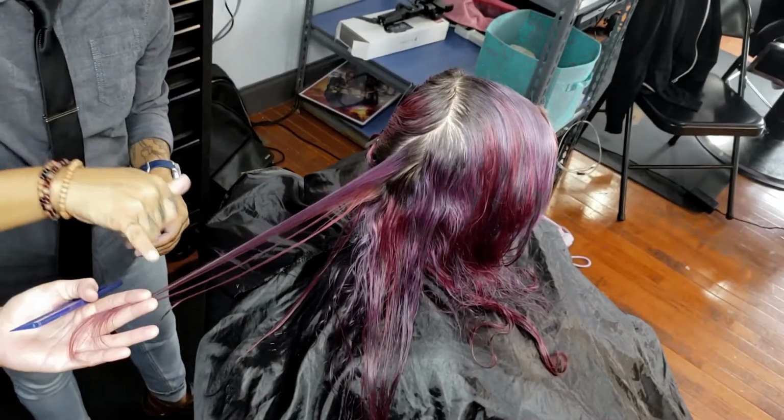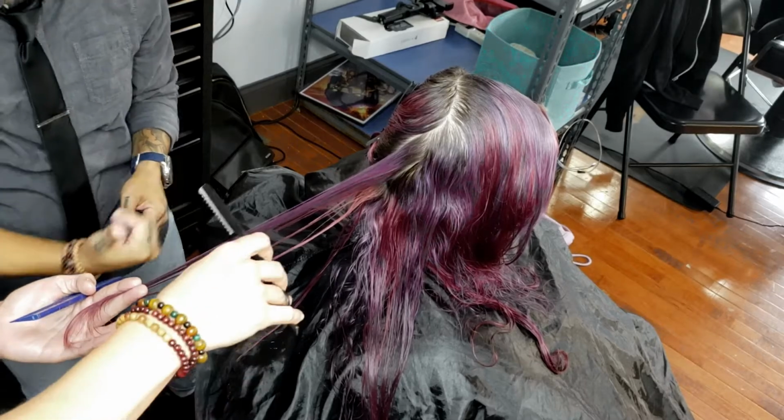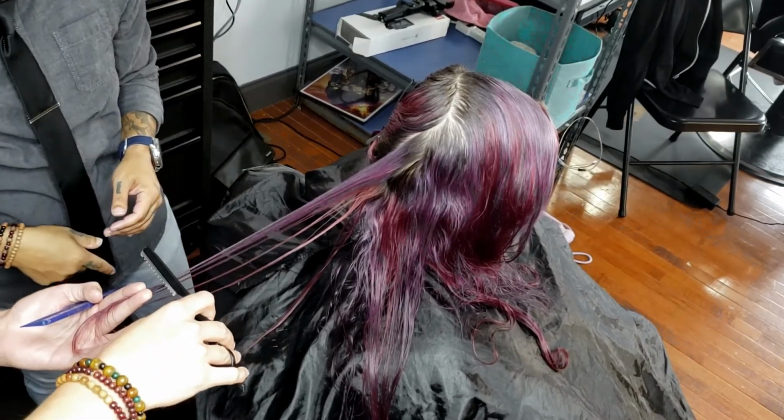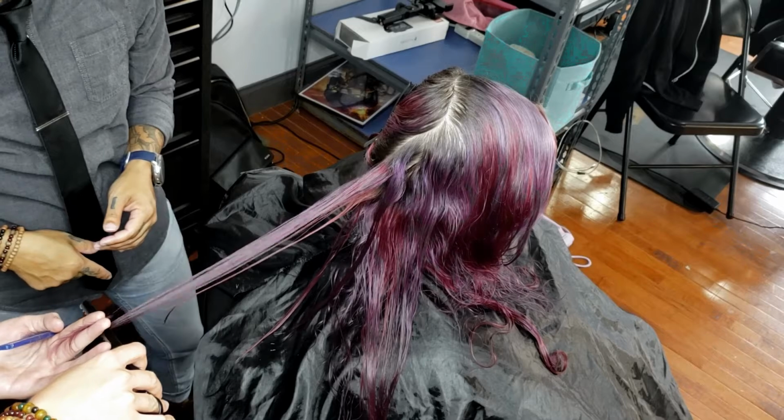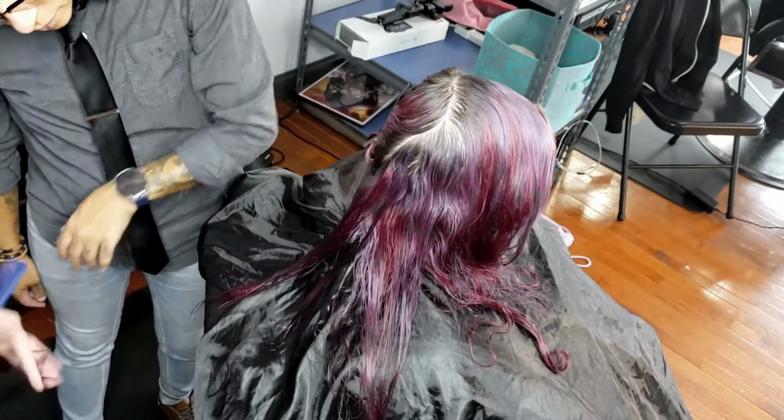Yes. And now you're going to use your razor here, but you're going to slide. So move your hand with the razor. Go further down, right there. Go ahead. There you go. You see?